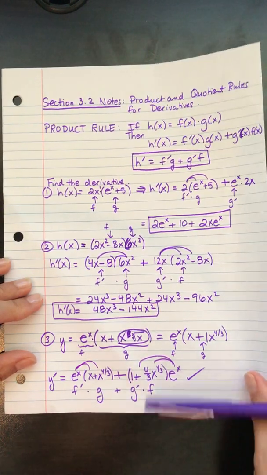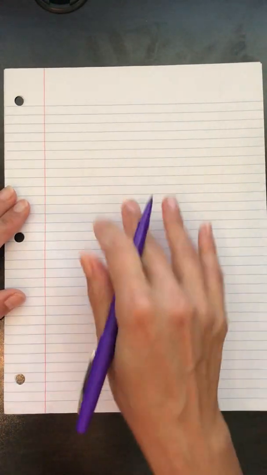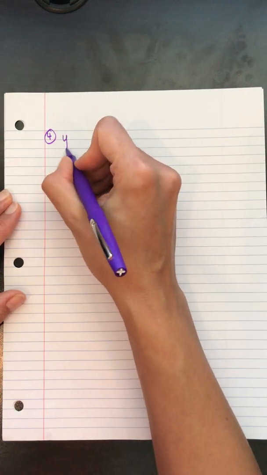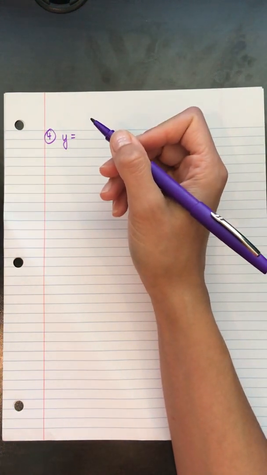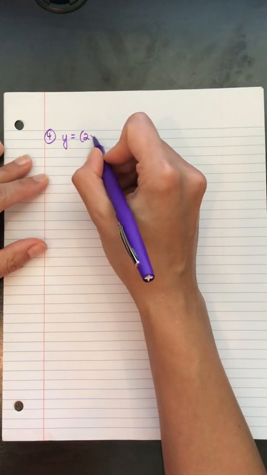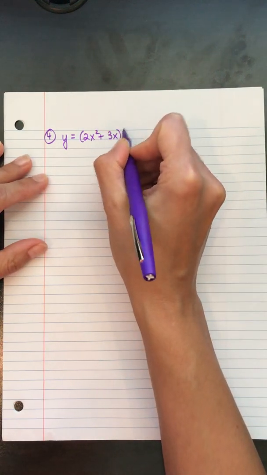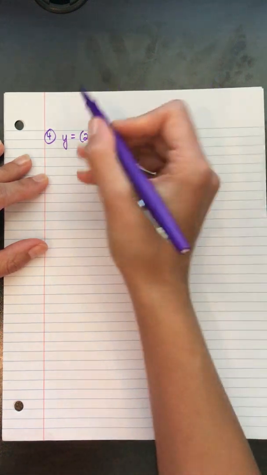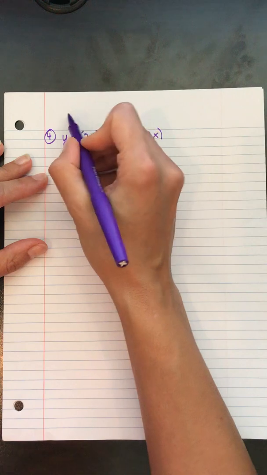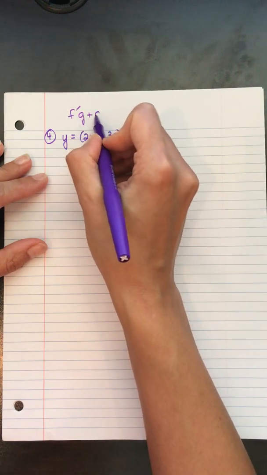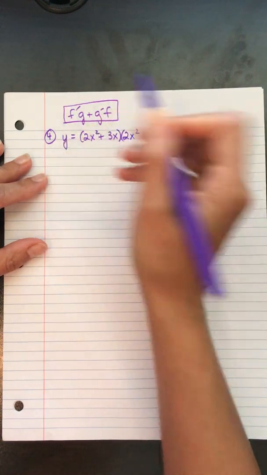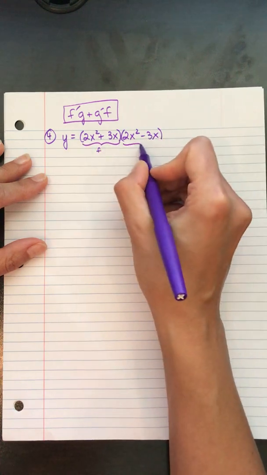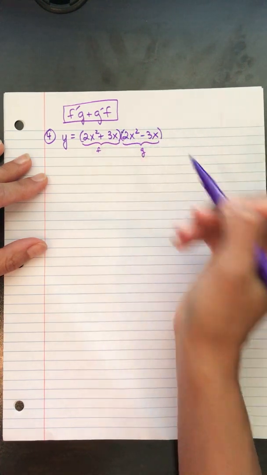Okay, let me do one more product rule. What if I have, let's see, y equals 2x squared plus 3x times 2x squared minus 3x. You really have to think, okay, let me write the product rule here again. It's f prime g plus g prime f. That's the product rule. This is f, this is g. I can totally do a product rule here.